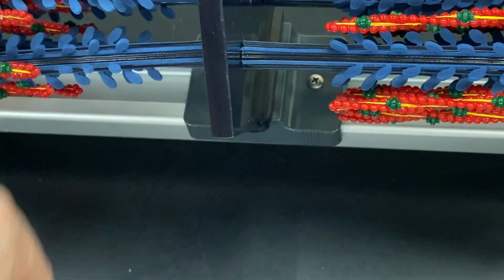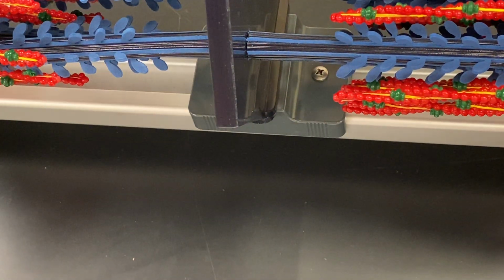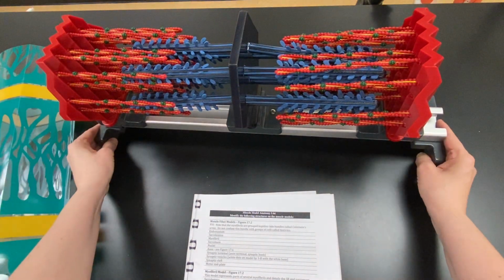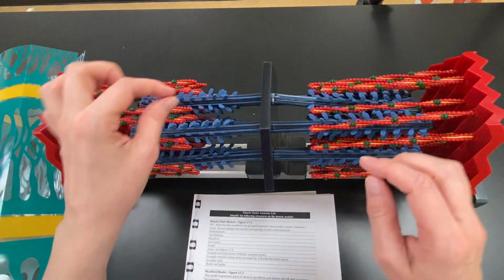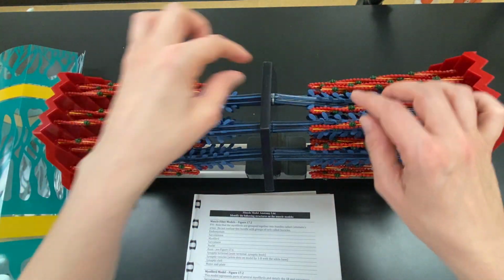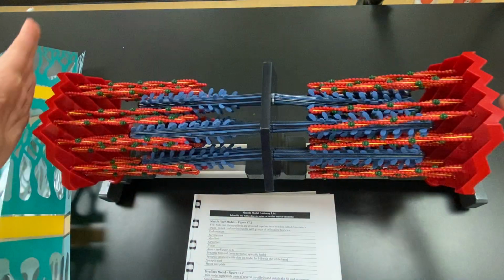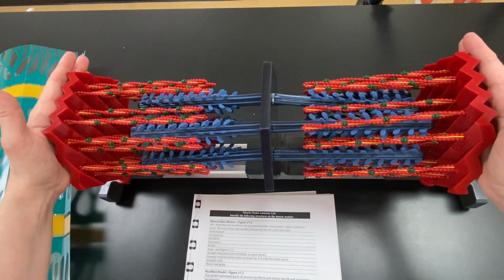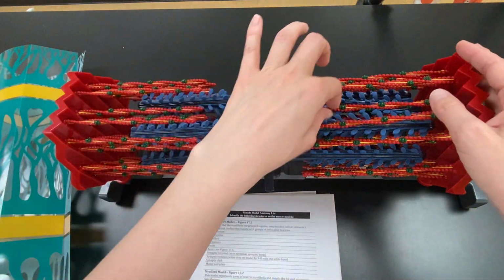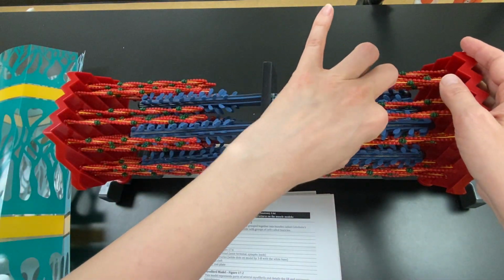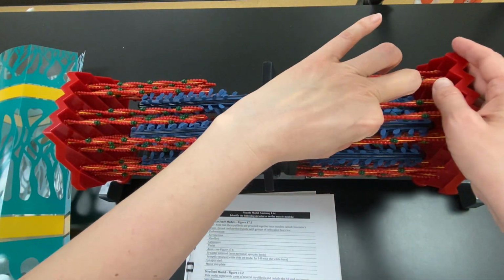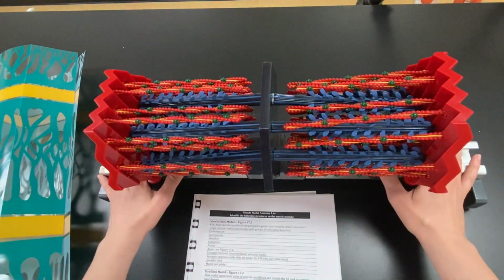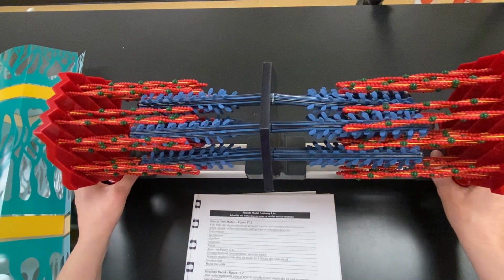So they pivot on their little hinge, and then, let me zoom out so you can see what I'm doing here. Zoom out. So they attach and pivot, and when they pivot, since they're attached to the thin filaments, they pull the Z lines closer together. So pivot, pivot, pivot, pivot. And there you go, that's how the muscles contract.